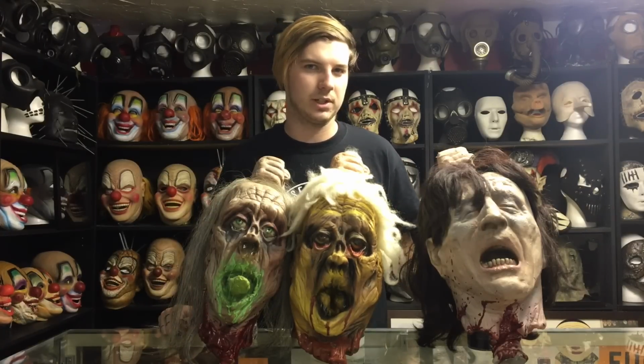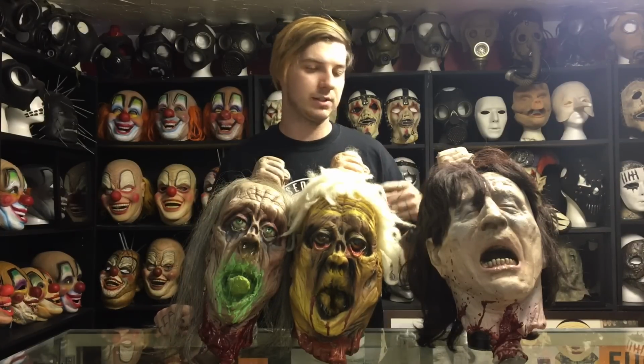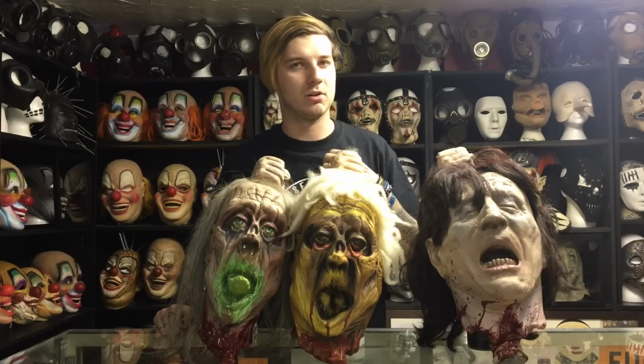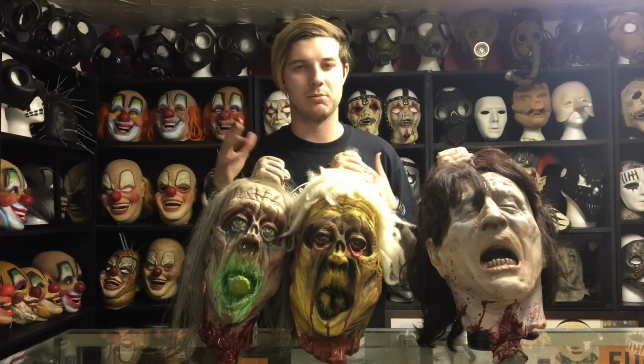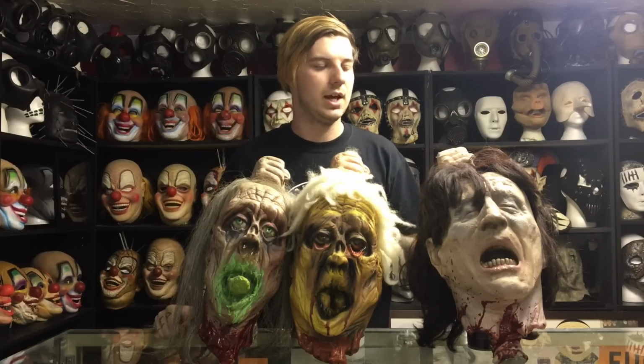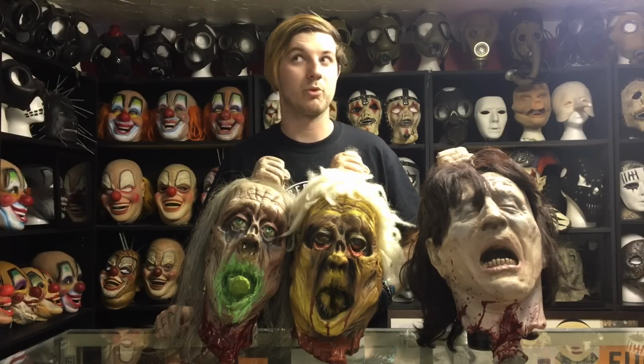There were 4 heads released at the time that Herbie was released. It was the Herbie heads, which is the zombie heads. There was Rat Girl, which is a girl that has a rat in her mouth, and you can wiggle a rat around. There was this fresh head, which the mouth opens and closes. And there was one more called Death Eater. I'm pretty sure it's called Death Eater.